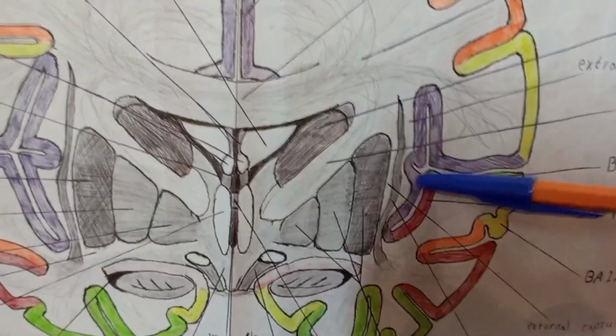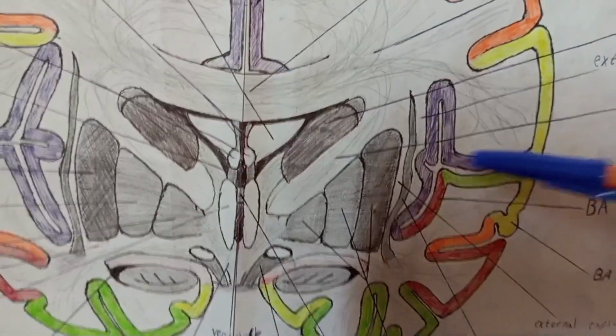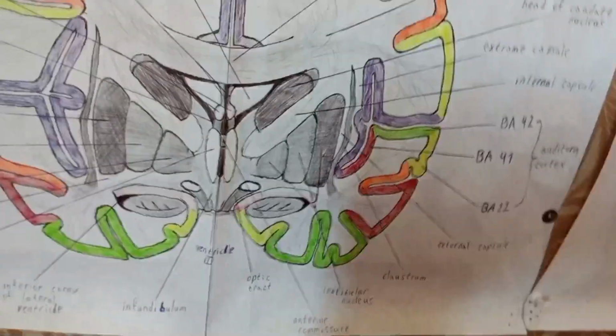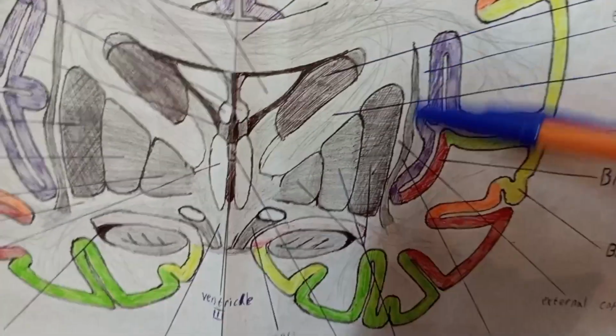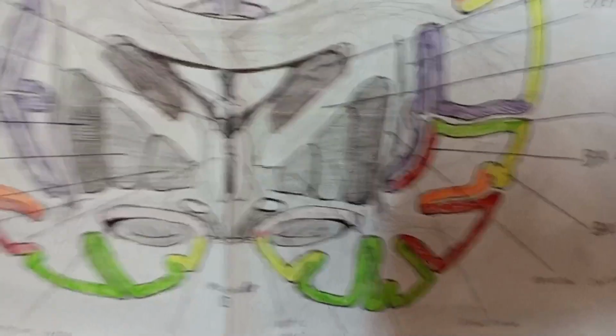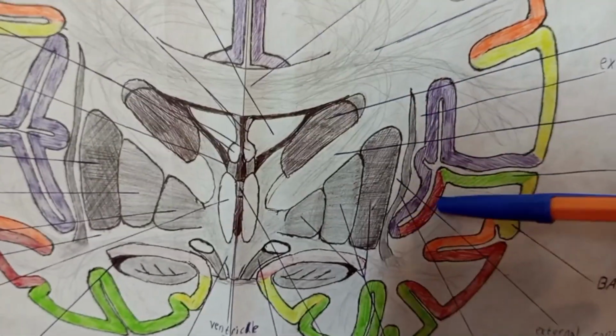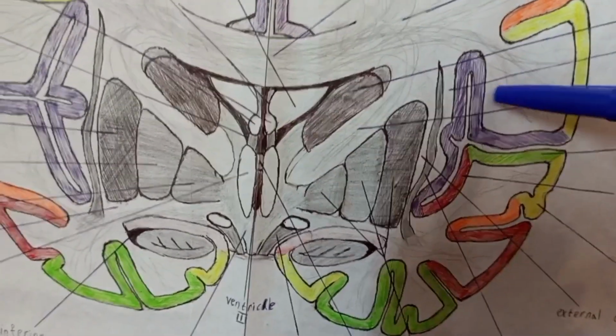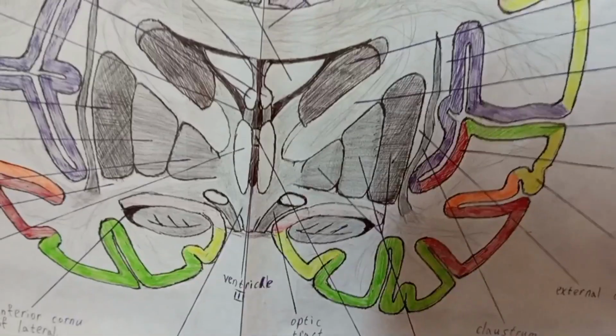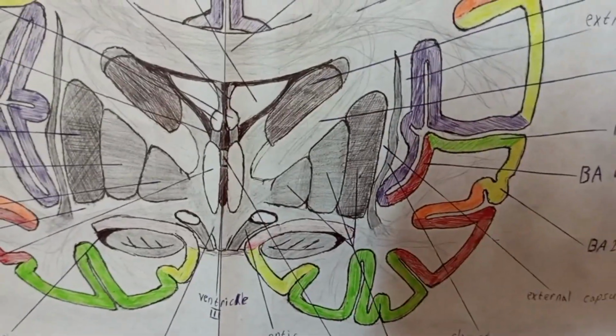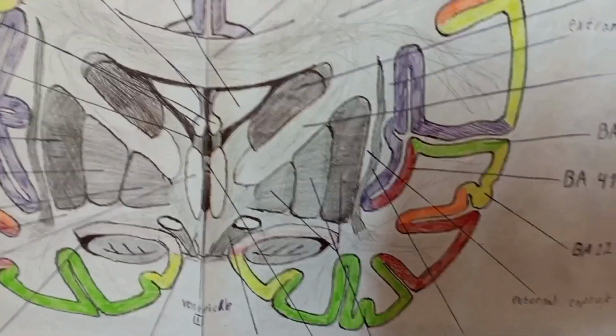It's not a big region. The function of this insular cortex is very important because it is mostly involved in your body sensations, basically internal sensations. I'm not sure which exactly, but it's very interesting.